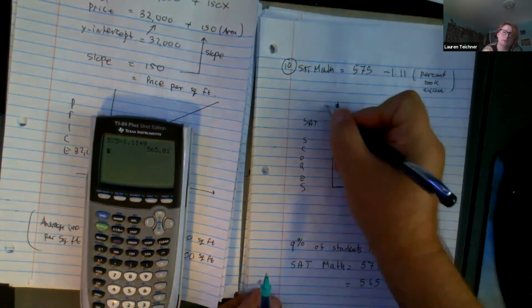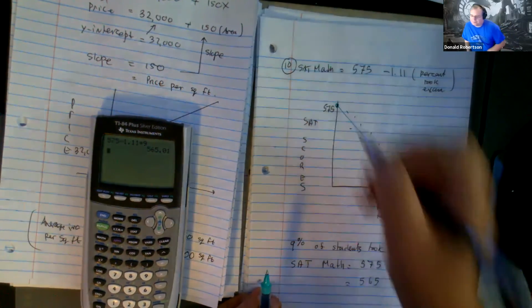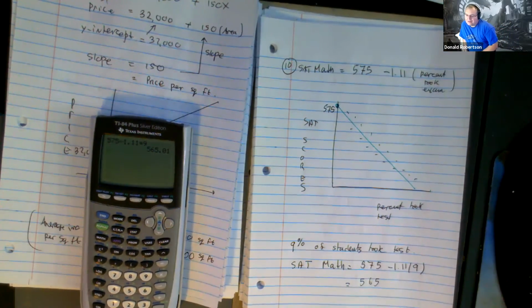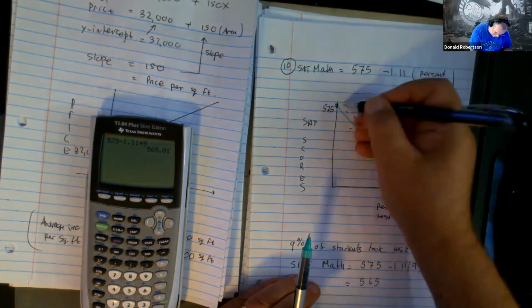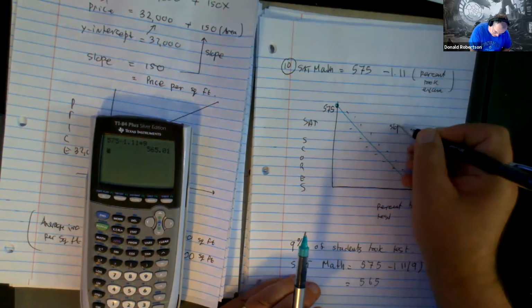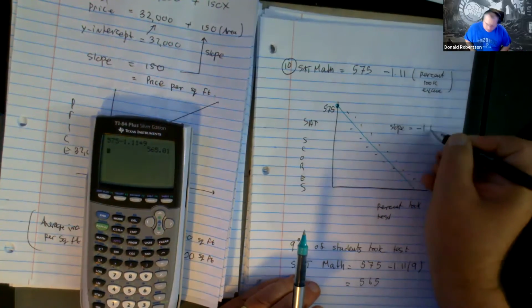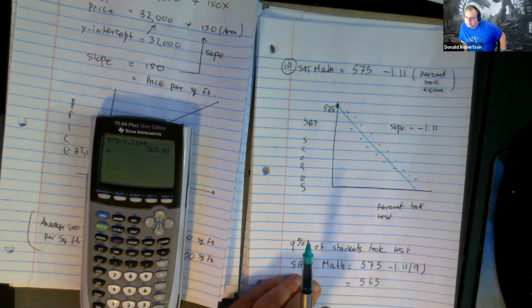575. Isn't that what we would call the y-intercept? And wouldn't the slope be negative 1.11? Can't I tell that just by looking at the formula?